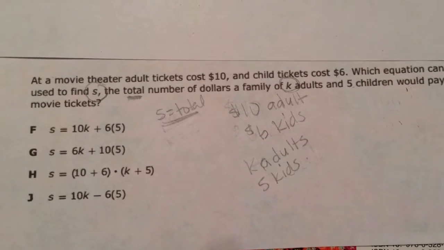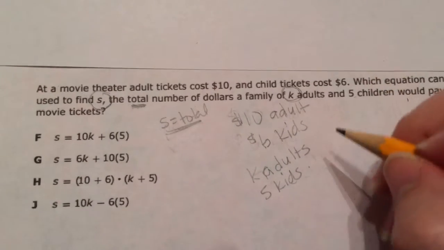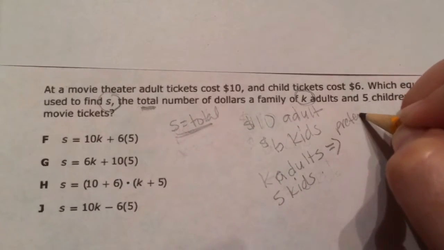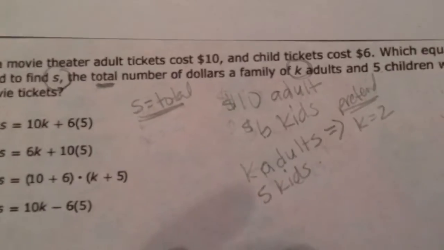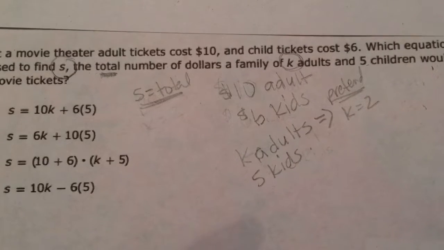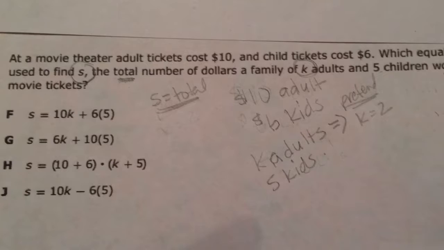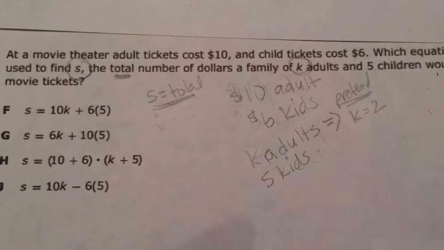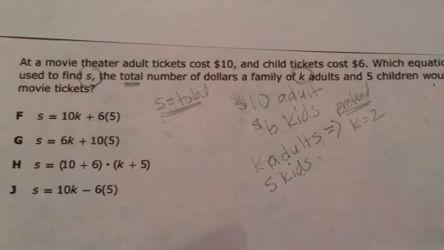All right. Here's what I think I'm going to do. Sometimes all these variables get a little confusing to me. I'm going to pretend that K is equal to 2, that I have 2 adults. I'm going to use that to solve it and figure out what's going on, and then look at what I did to see if that can help me create an equation. So I'm pretending I have 2 adults. Not real at all, but it's going to help me find that equation.